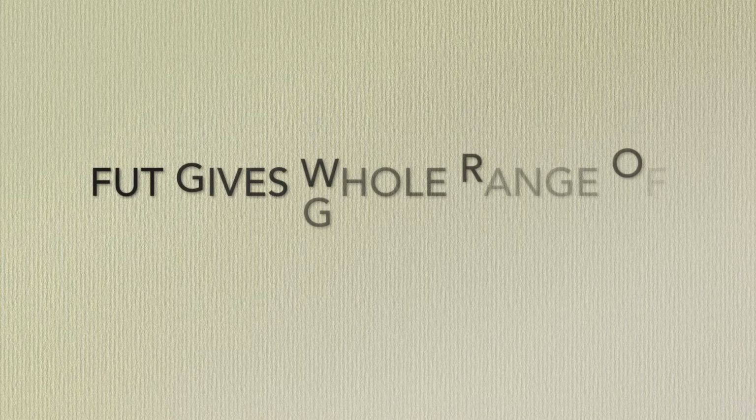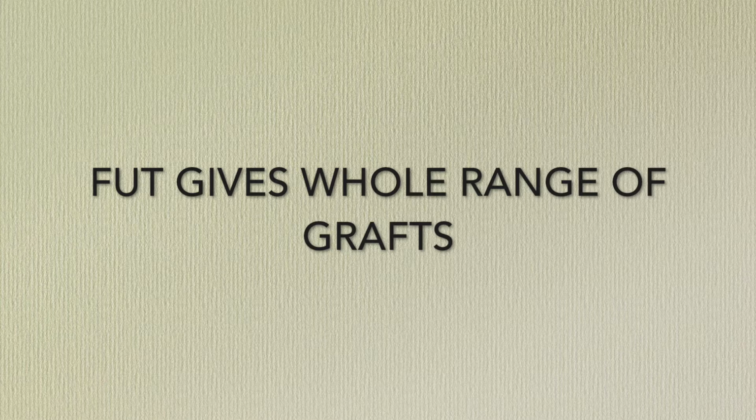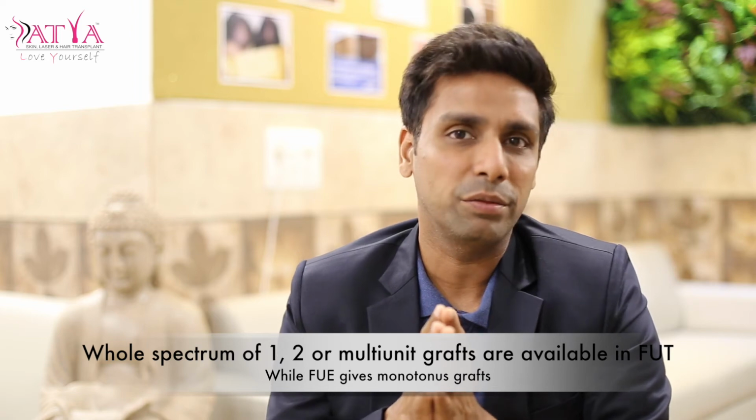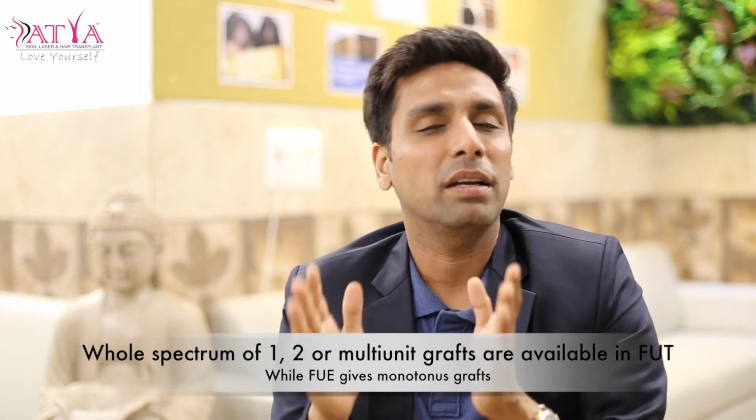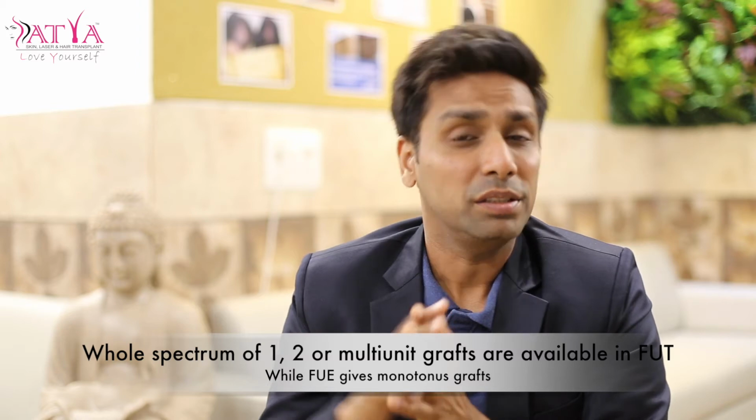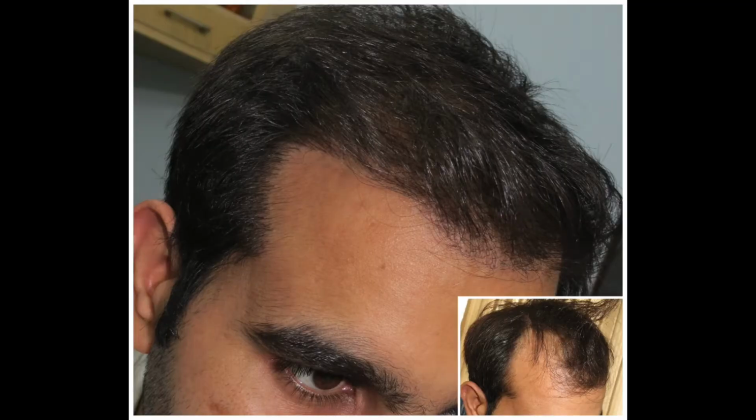Another advantage of FUT surgery is versatility of grafts. Now in FUT we get consistent single unit grafts, 2 unit, 3 unit, so we get the whole spectrum of grafts in FUT, unlike FUE where we get sort of monotonous grafts. This is really important because we need consistent single unit grafts while we are doing the hairline and the temples. This is very important, and as you can see in these patients where we did the temple area and we did the frontal hairline with single unit grafts, which are a little hard to come by in FUE.